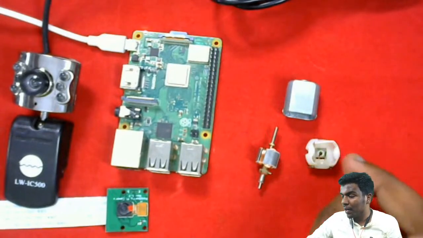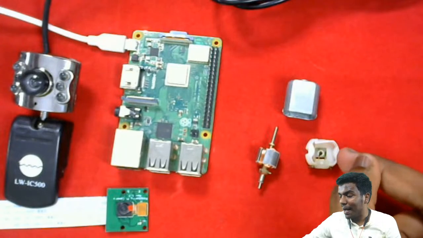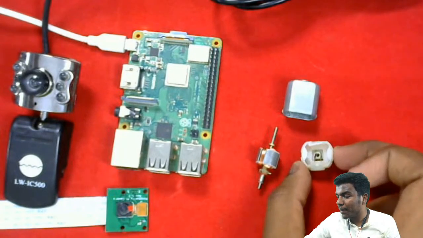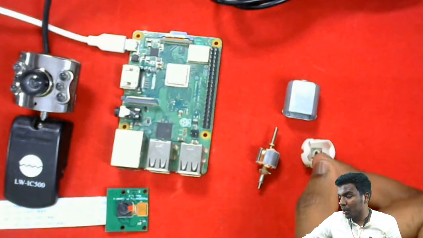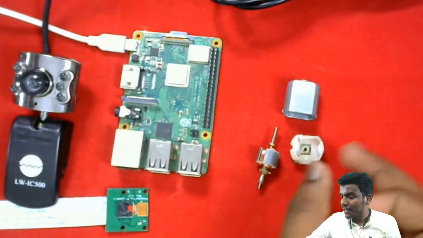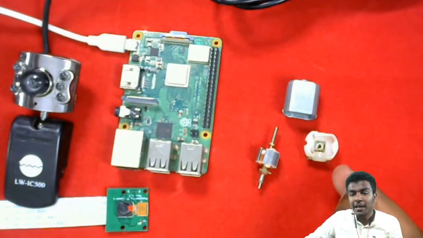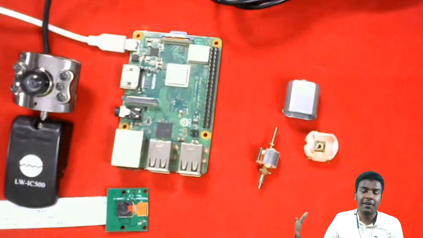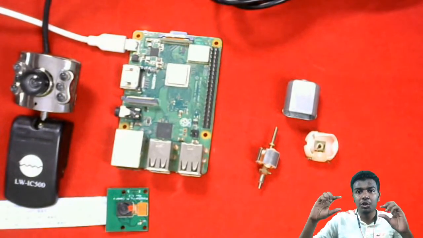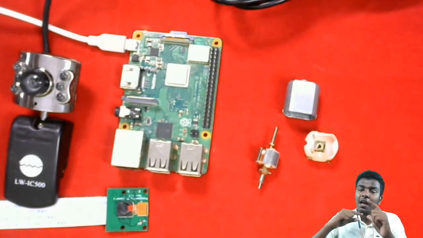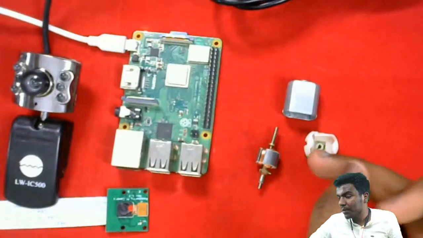Inside that, where we are going to give the power supply, there is some copper material present. These are known as brushes. The part present here is known as a commutator, which creates friction. Whenever the motor is rotating, the brushes should press against that commutator, so that it creates some kind of friction. That's the main thing about a DC motor.